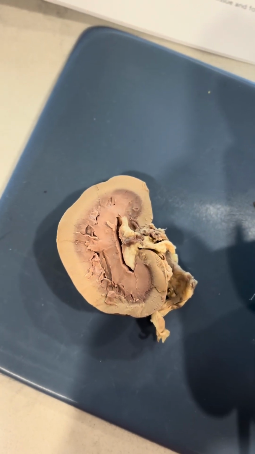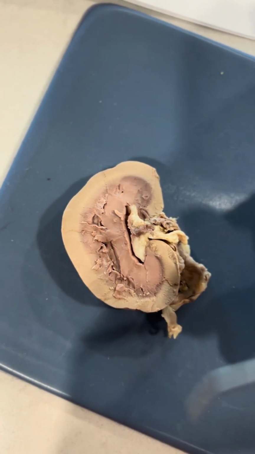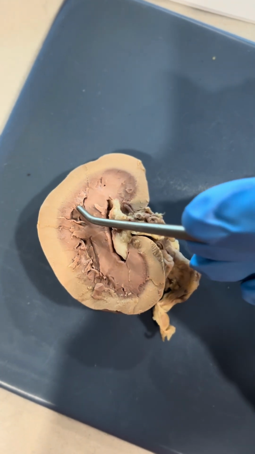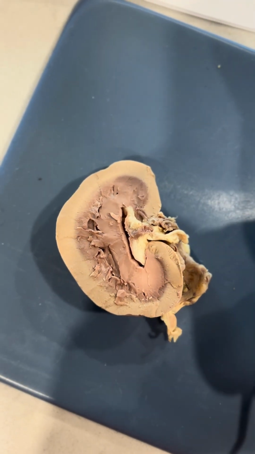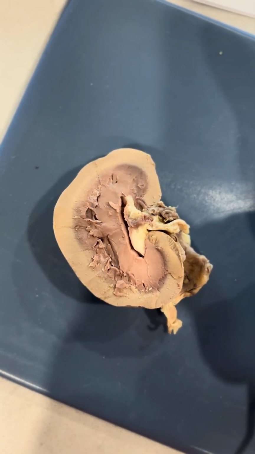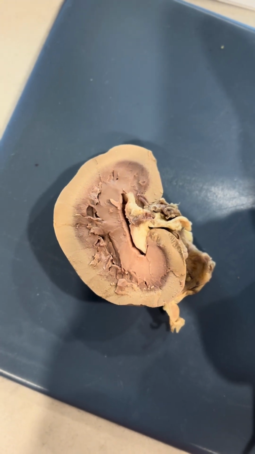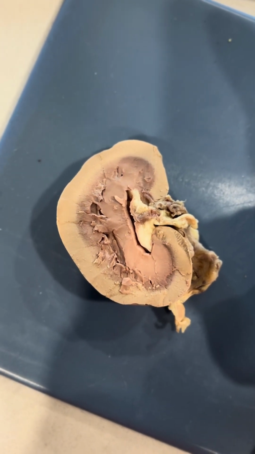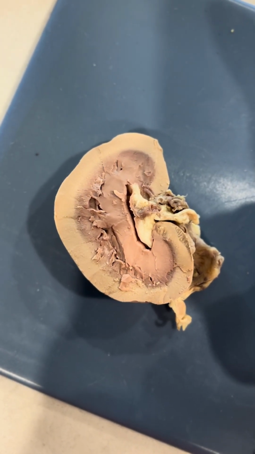Now we have the renal medulla, which is in between here. And it concentrates urine by reclaiming water and solutes. And it's the inner region of the kidney, contains renal pyramids.